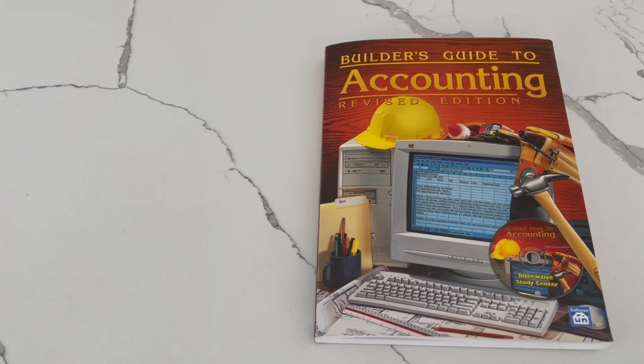We're going to be covering more of the Builder's Guide to Accounting. Today we're going to be covering chapters 5 and 6. In my opinion, these are not the most important chapters in the book. Nonetheless, as I keep saying, if it's in the book, you are responsible for it. But I'm not going to spend too much time on them. I'm just going to briefly go over a couple of important topics that I think are in those chapters.